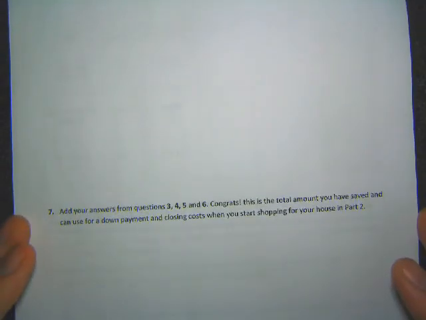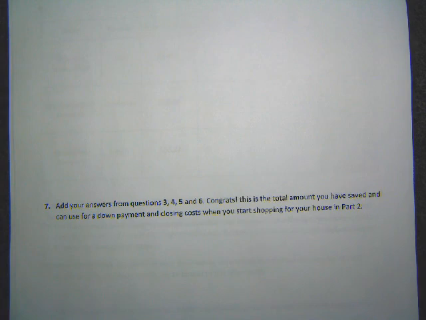Number 7, we're going to add up all the amounts from 3, 4, 5, and 6. Those are all the things we had saved up. First savings account, bonds, stocks, and then the second savings account where we're depositing regularly. And so now this is all the money we have to make our down payment and closing costs. So now we can start looking for a house.